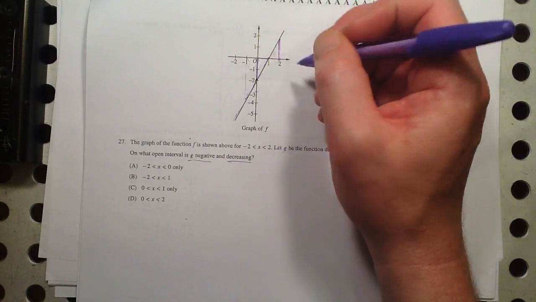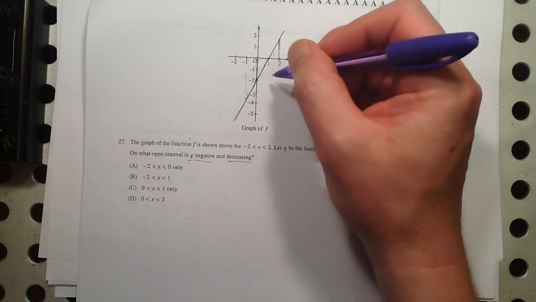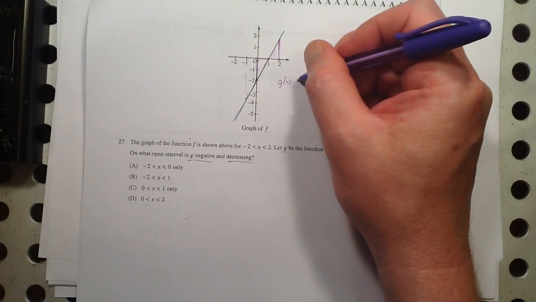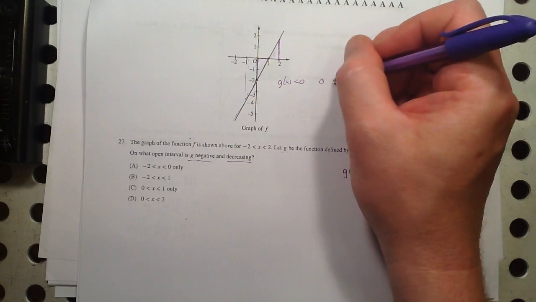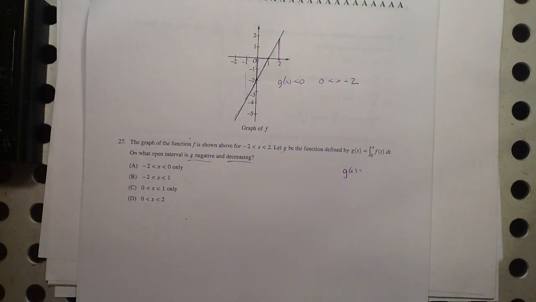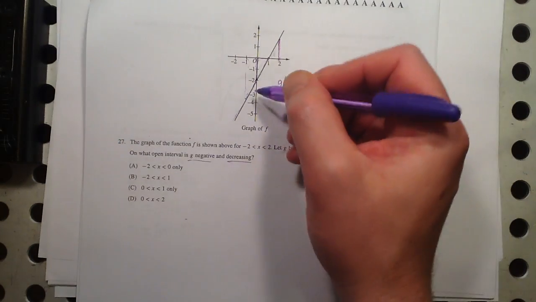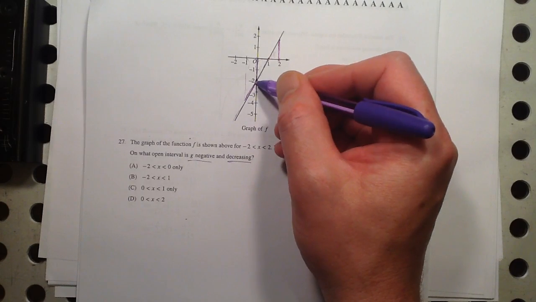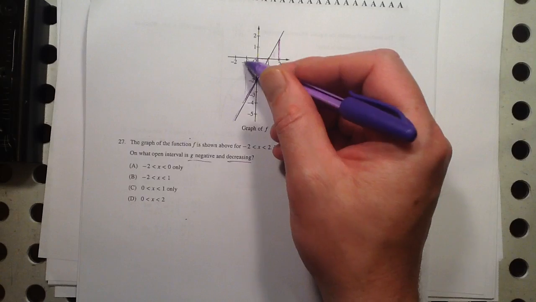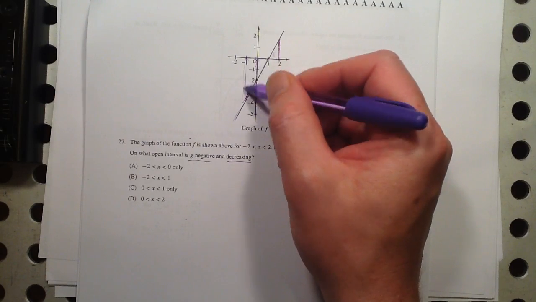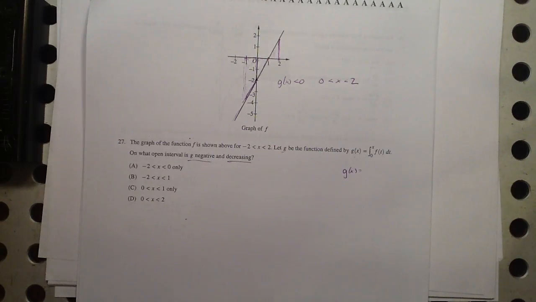So g of x is negative from 0 to 2. When you start going backwards and taking these negative areas, because you're running the integral backwards, those are going to give you positive numbers.